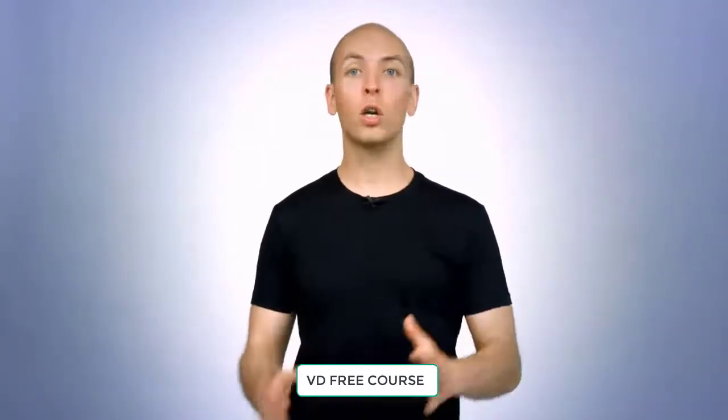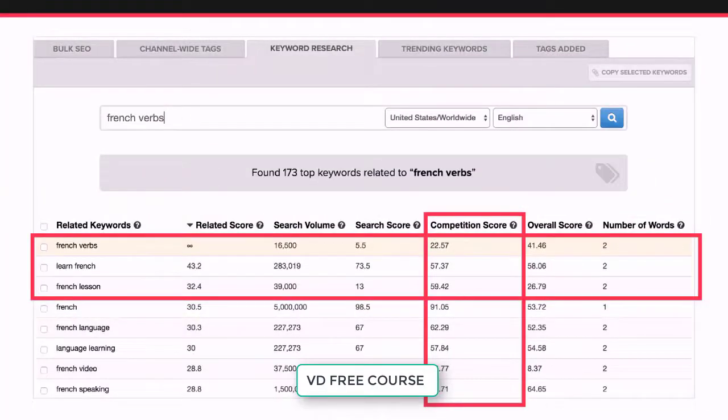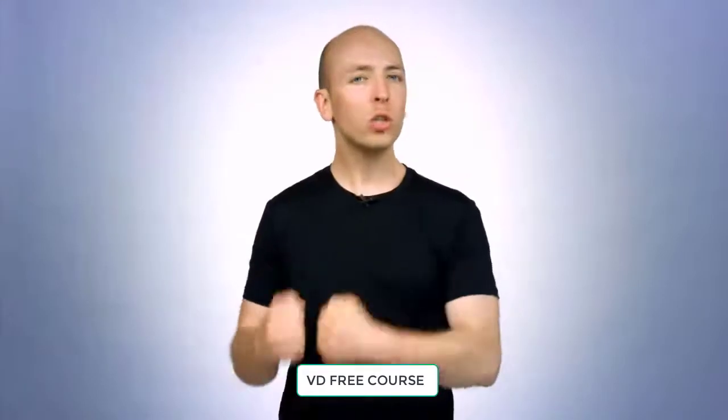Now I'll illustrate how to use vidIQ to find competitive keywords with an example. Let's say one of the keywords from your big video keyword list is French verbs. Just pop that into the tool. Now most people will choose low competition keywords from this list, but you know that the competition magnet approach works much better. As you can see here, keywords like learn French and French lesson are more competitive than French verbs. So in general, these are better keywords to add to your final keyword list. And I'll help you really drill down and refine this list in the worksheet for this lesson.